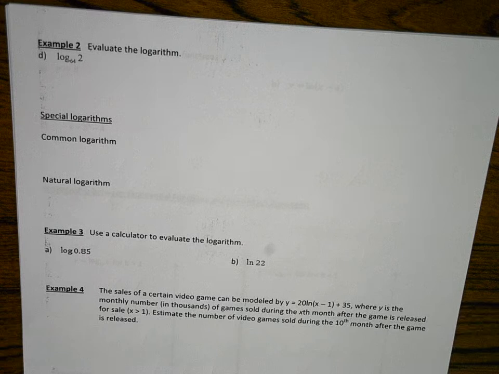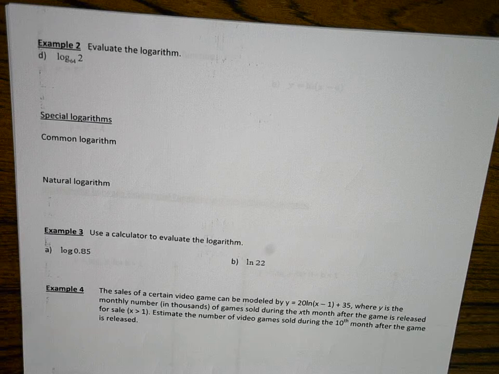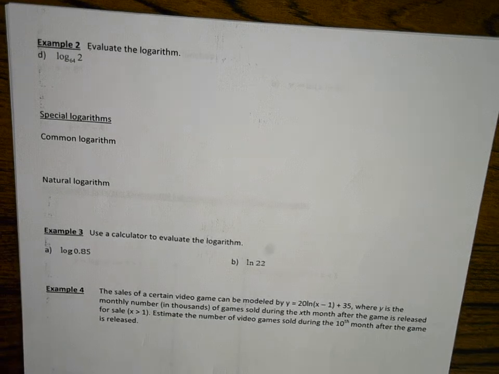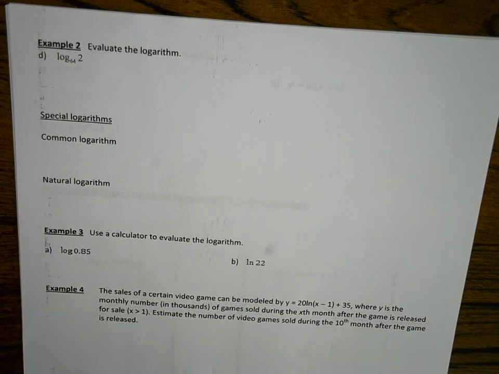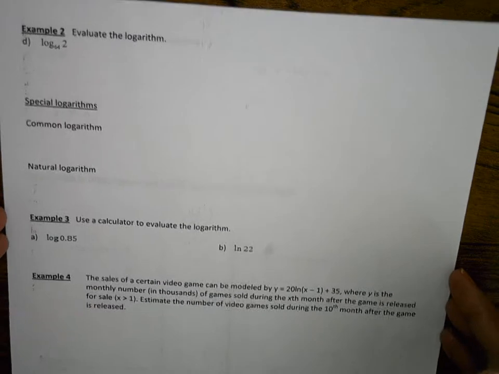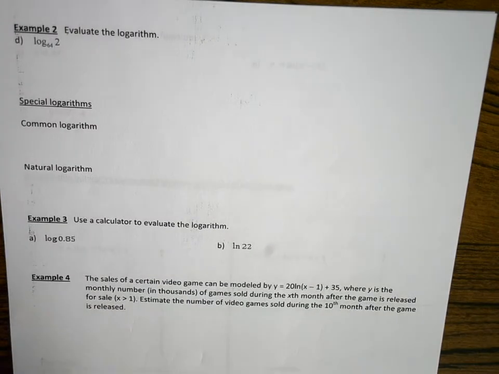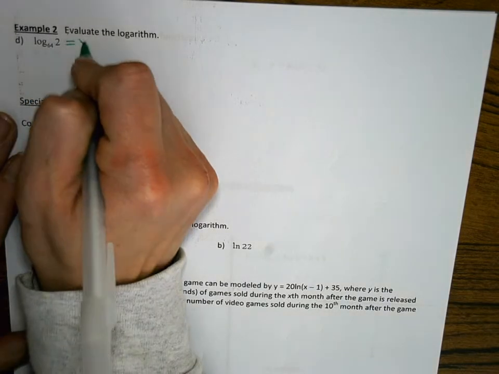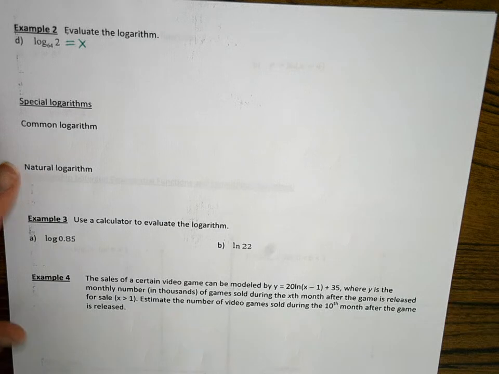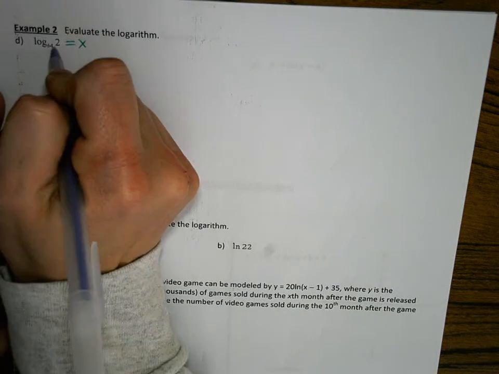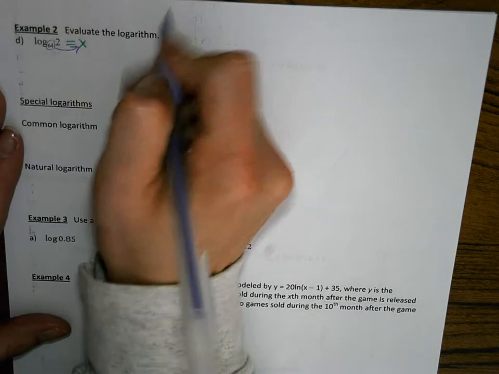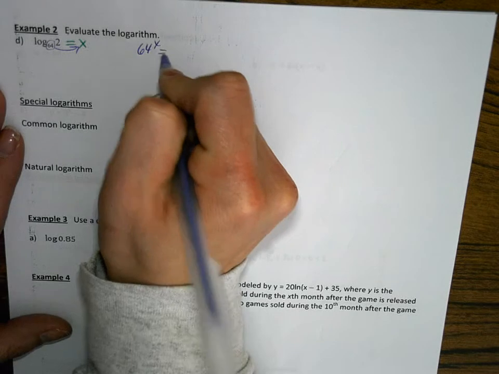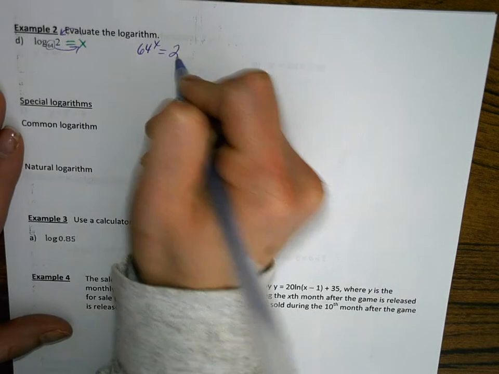These are not easy. You got to do some thinking on these. Most of us did a great job with our first step. What did we do with the first step? All right, set it equal to x. And then what did I do? All right, my base of 64 to that exponent of x is equal to what's inside, which is 2.